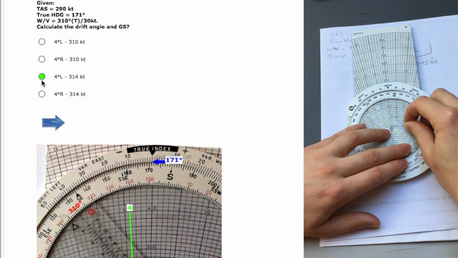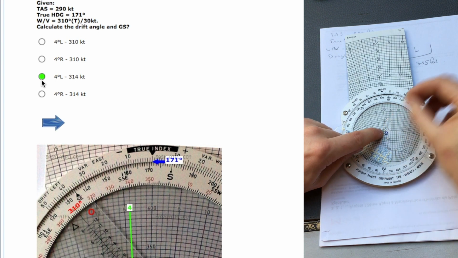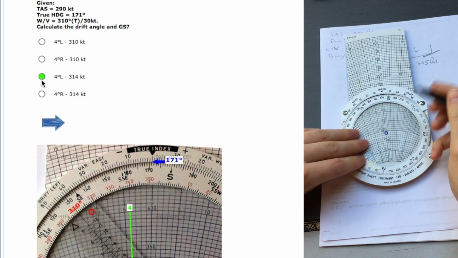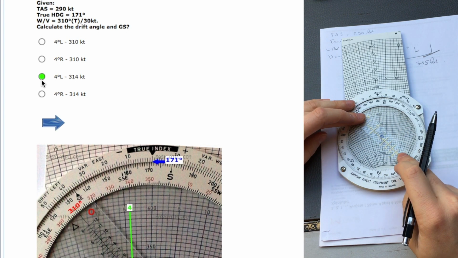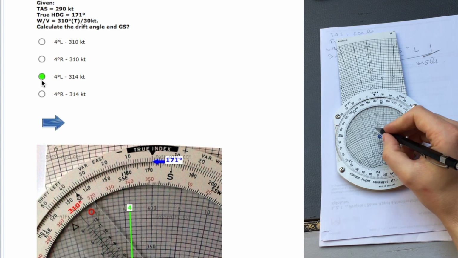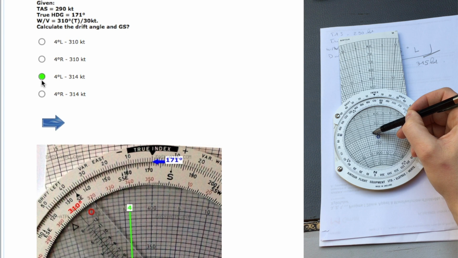This scale is 1, 2, 3, 30. So we arrive here. I'm going to mark this. Okay, this is where you get about 310. Yeah, all right, should have been a little higher, 314. And it's about 4 degrees left.